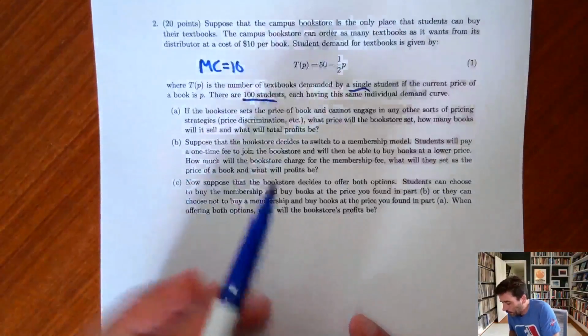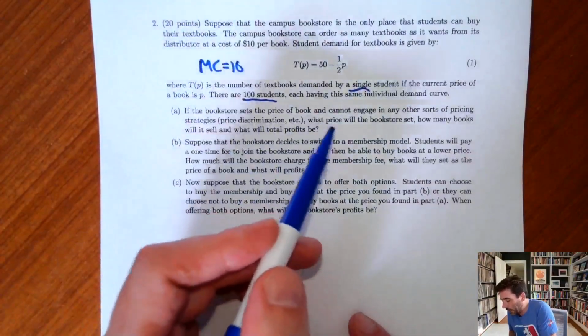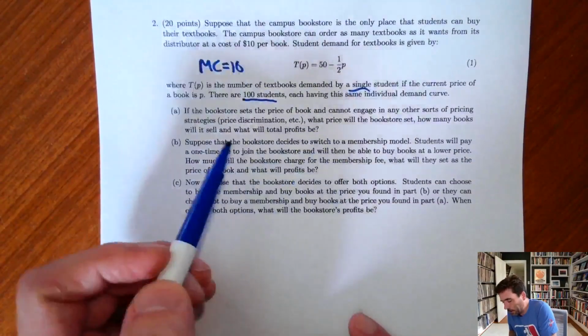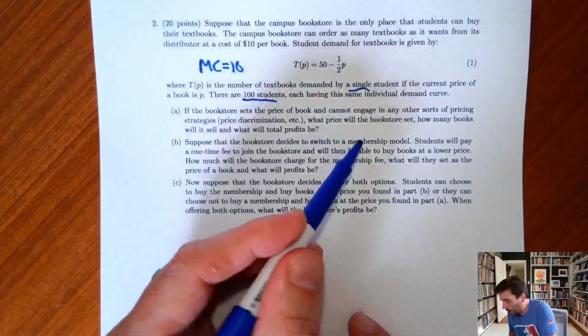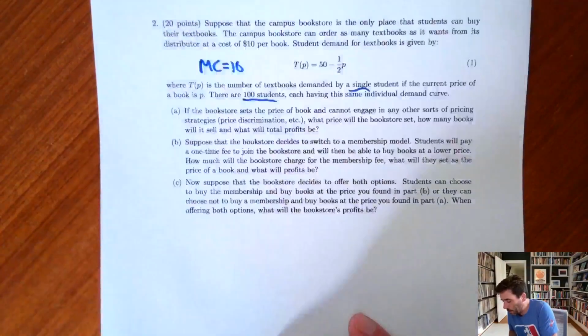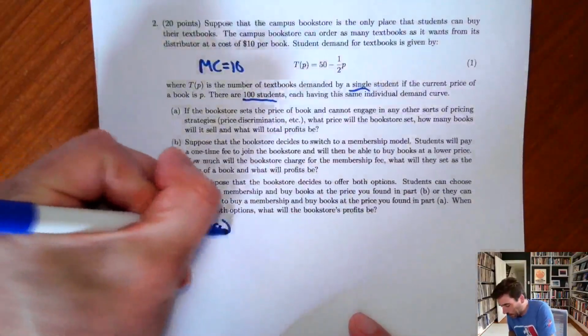So if the bookstore sets the price of a book and cannot engage in any sorts of price strategies like price discrimination, what price will the bookstore set? How many books will it sell? And what will total profits be? This is sort of our standard monopoly problem here.